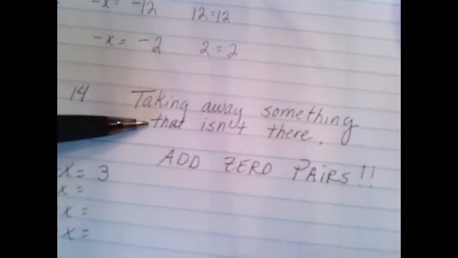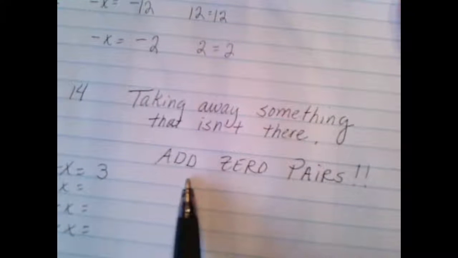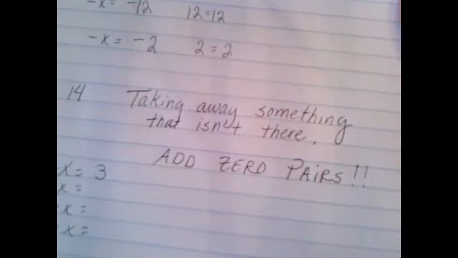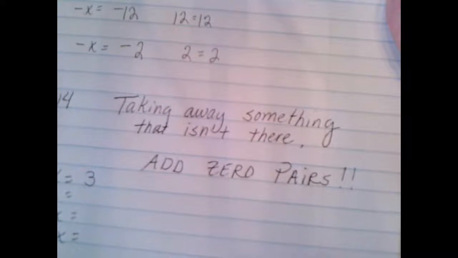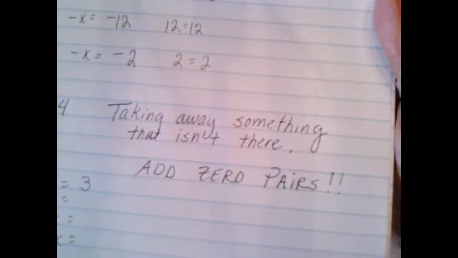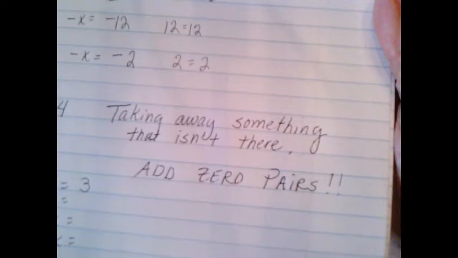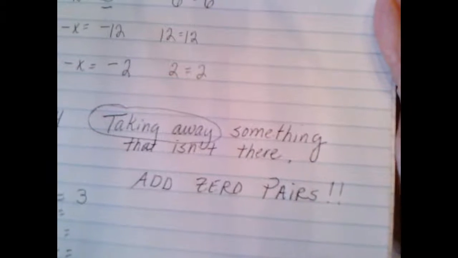So the new work means that they are going to ask you to take away something that isn't there. The way you solve that problem is you add 0 pairs until you have enough of however many they need you to take away. It's very similar in that we're adding 0 pairs, but the reason is because they're asking us to take away something that isn't there. Previously, we were trying to pull things down that weren't there, and then we were moving them back up to do the check. But on this one, when we're subtracting, it never comes back.